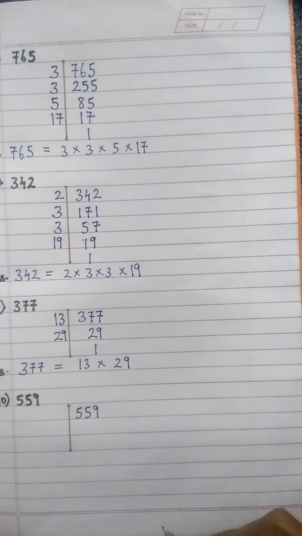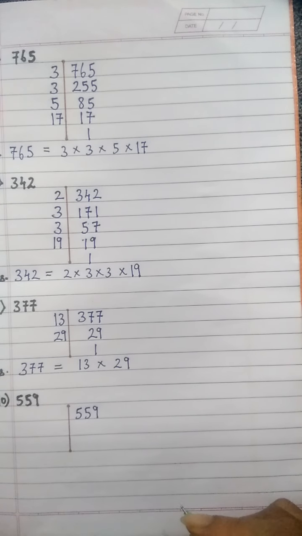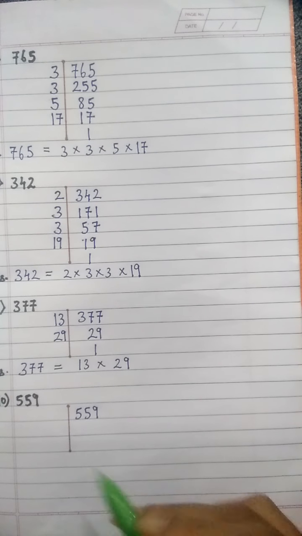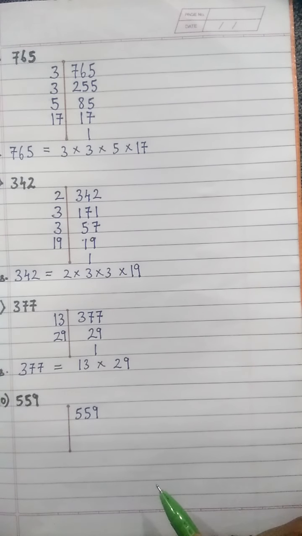559. Okay. Now we have to divide 559. So let's check which number will be able to divide 559 completely without any remainder.